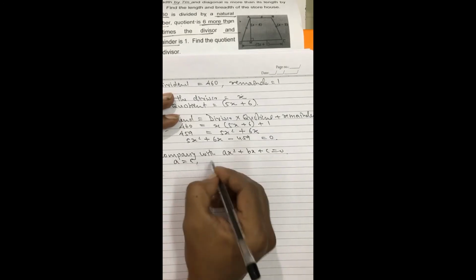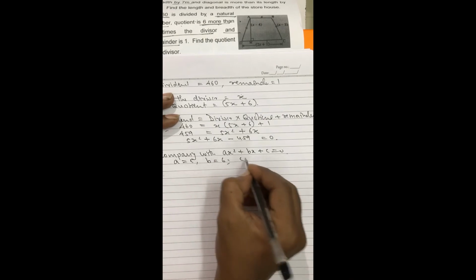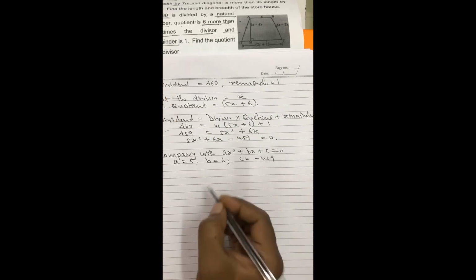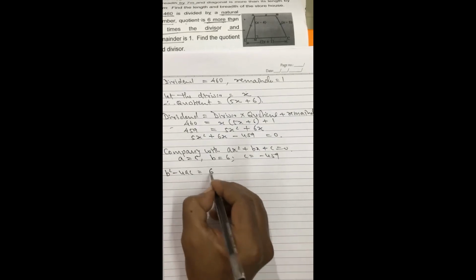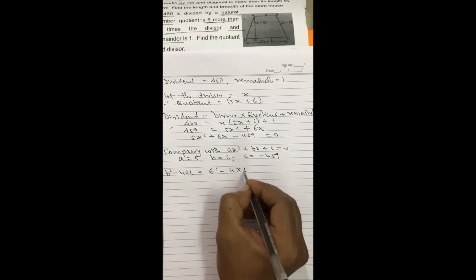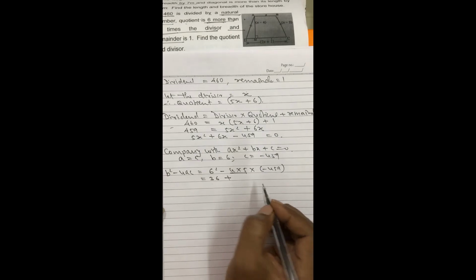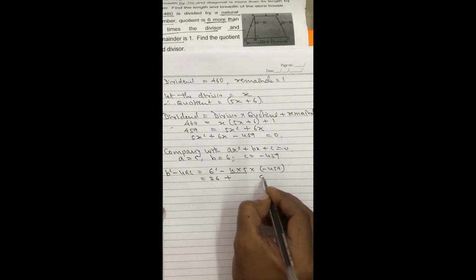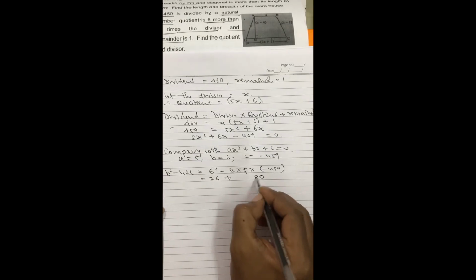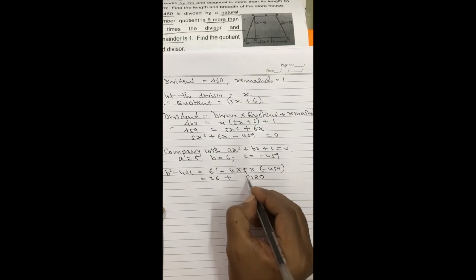A is equal to 5, b is equal to 6, c is equal to minus 459. So we get b square minus 4ac: 6 square minus 4 into a is 5 into c is minus 459. Plus, 4 5s are 20, 20 into 459. So 0, 2 9s are 18, 2 5s are 10, 11, 2 4s are 8, 9, 1, 8, 0.